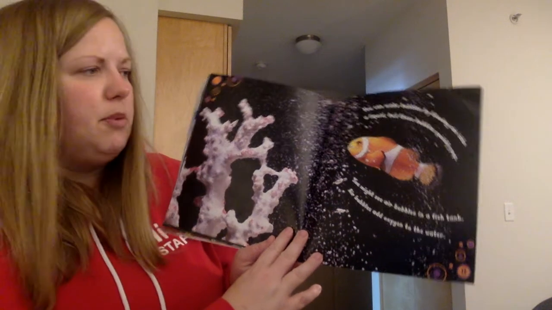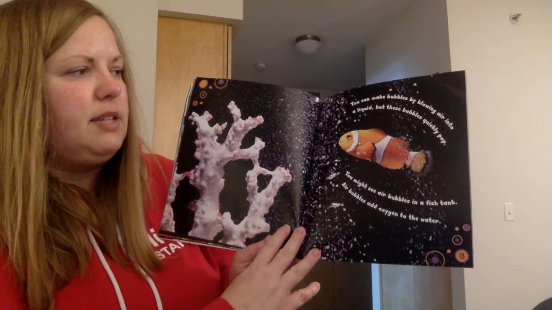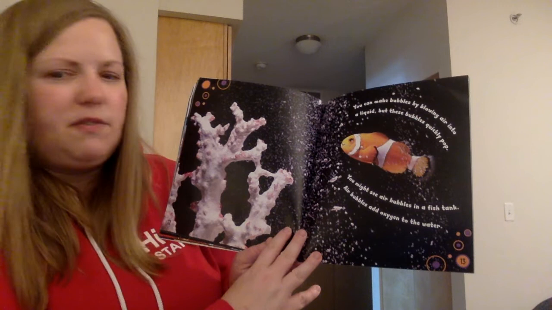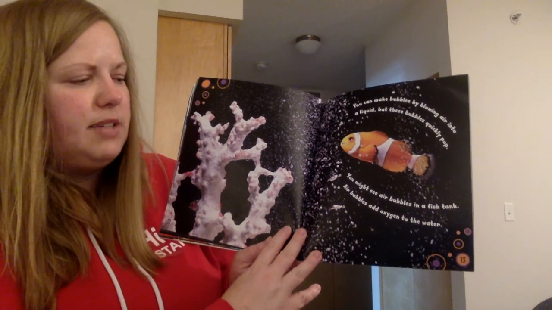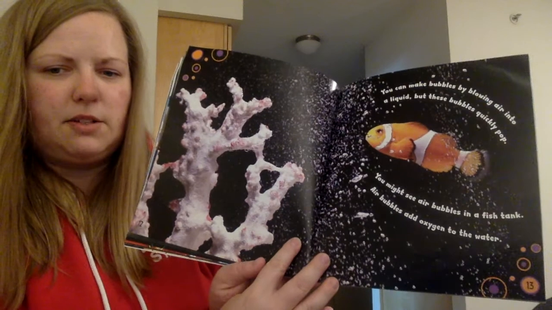You can make bubbles by blowing air into a liquid, but these bubbles quickly pop. You might see air bubbles in a fish tank. Air bubbles add oxygen to the water. We need oxygen to breathe, even the fish.